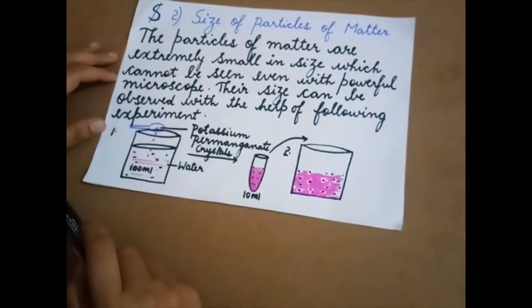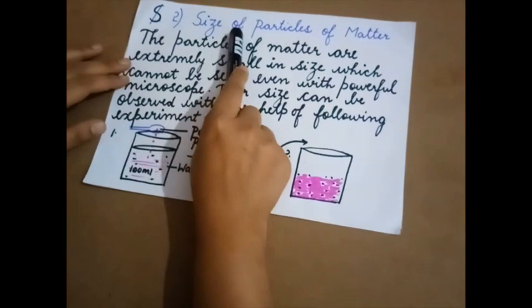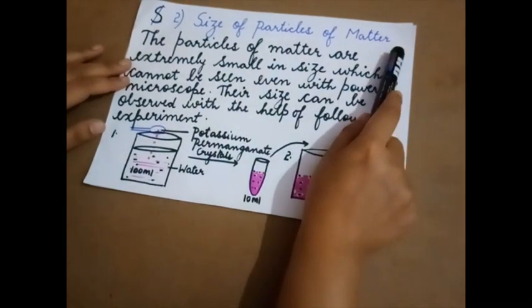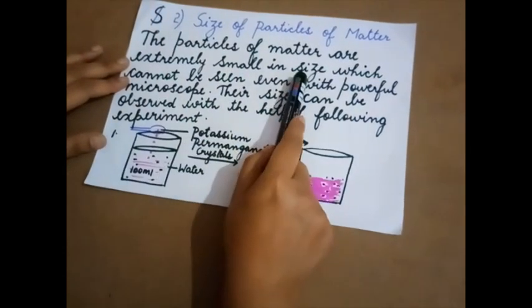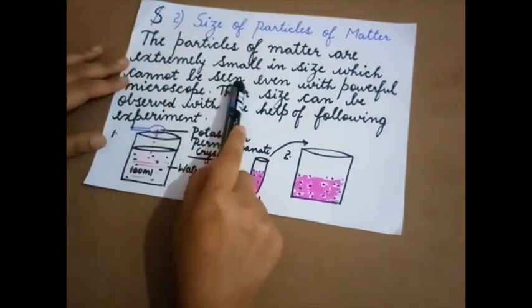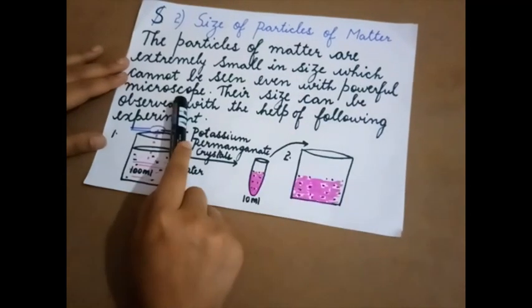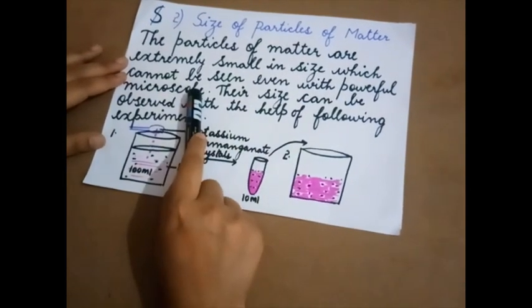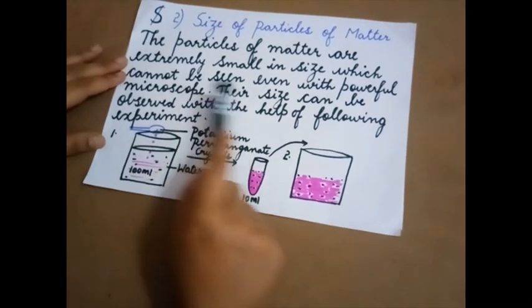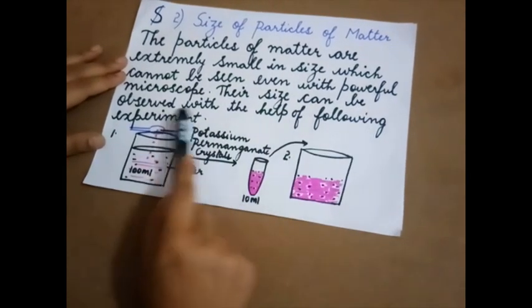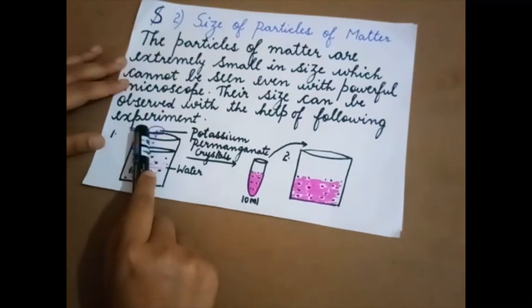Now let's move on to the second property of physical nature of matter. Size of particles of matter. The particles of matter are extremely small in size, which cannot be seen even with powerful microscope. Microscope is an instrument which is used to enlarge a particular object. Their size can be observed with the help of following experiment.